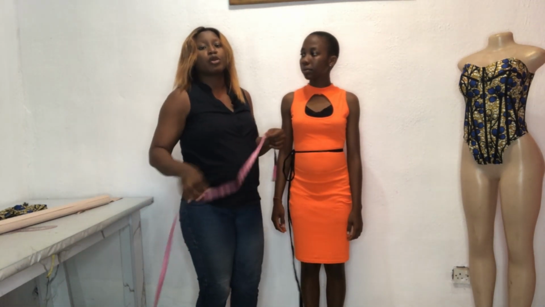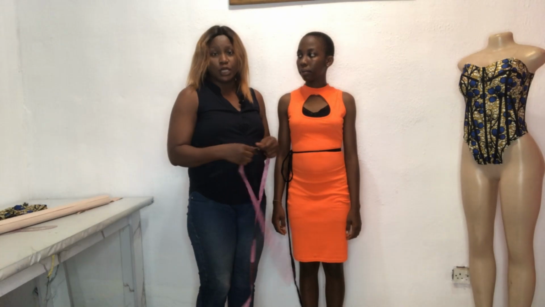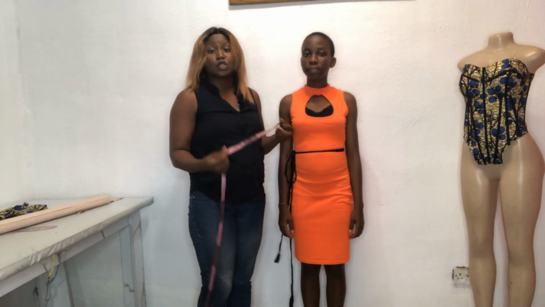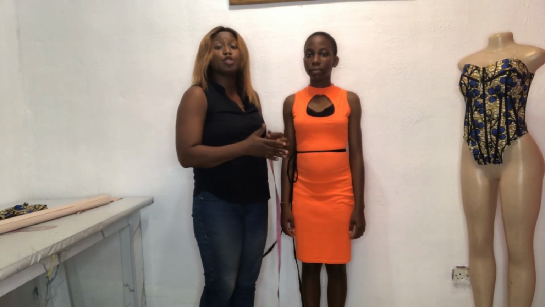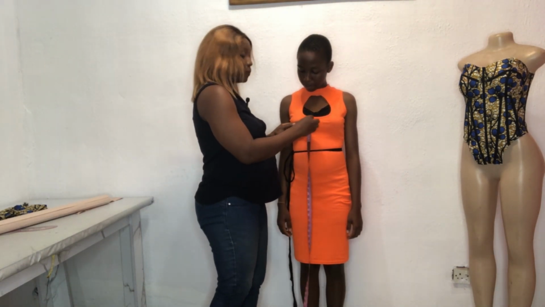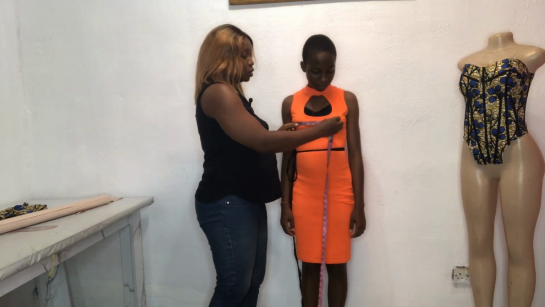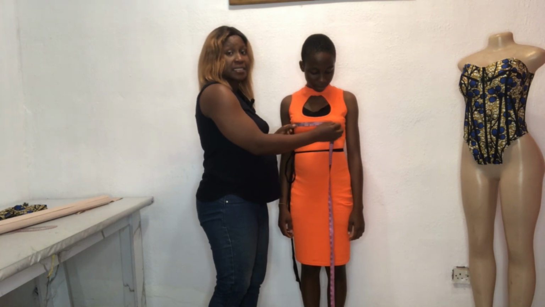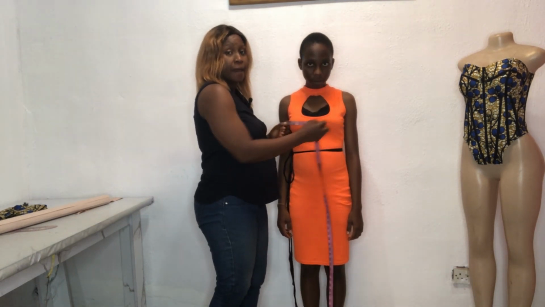The next we're going to do, we're going to take our bust palm measurement. What do I mean by bust palm measurement? It is simply your nipple to your nipple measurement. So now I'll take my tape and place it at my customer's bust palm, from one bust palm to the next bust palm. This is how you take your bust palm measurement.